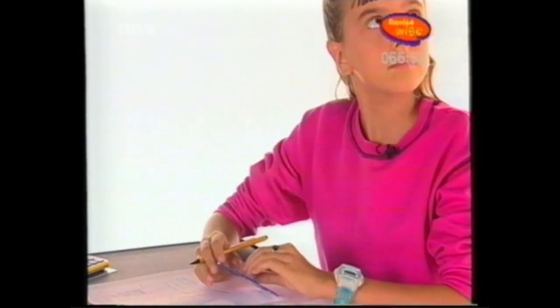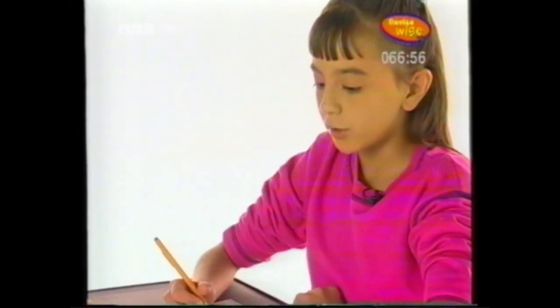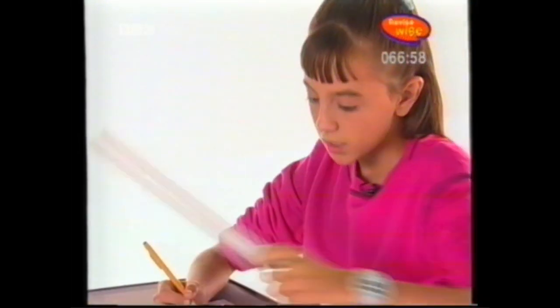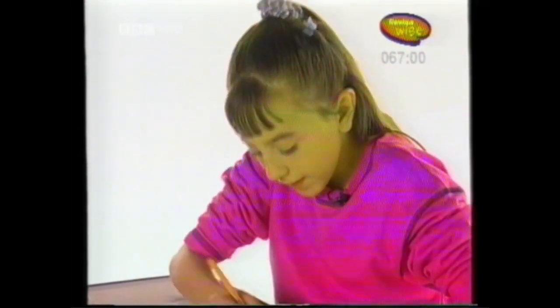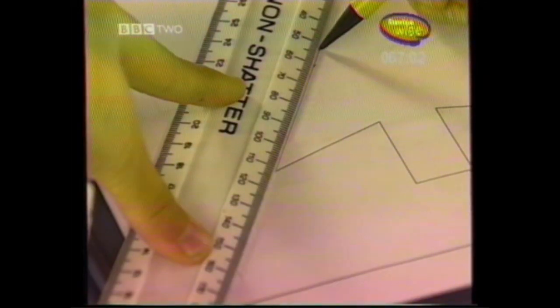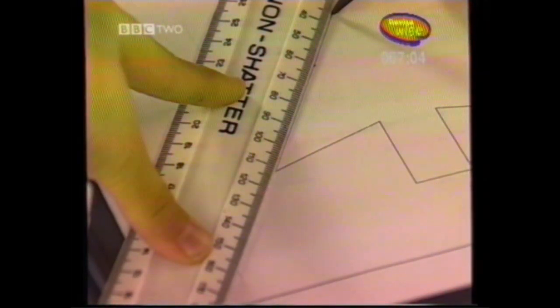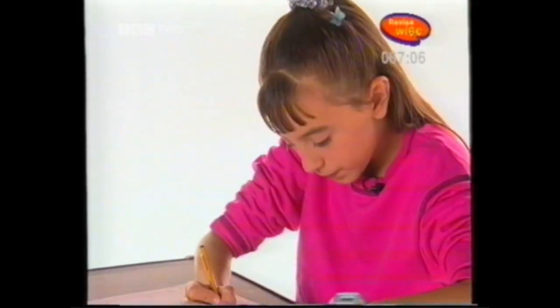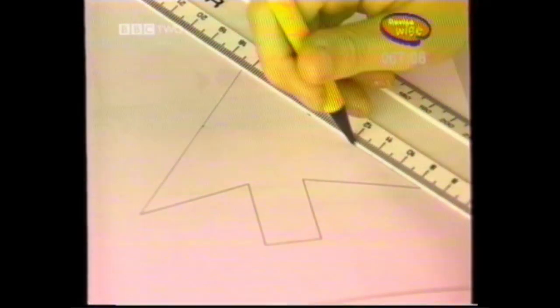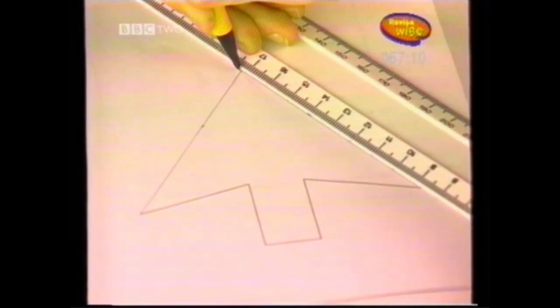And that's great for the angles, but don't forget they want you to complete the arrowhead. So I need to draw 2 lines, like this. That looks okay. Well done.